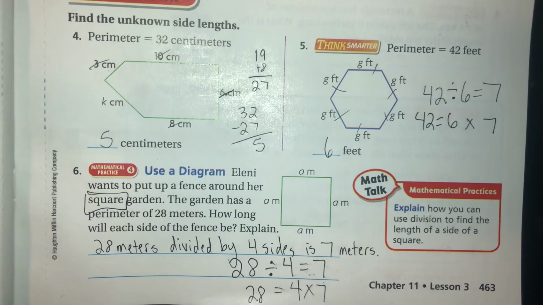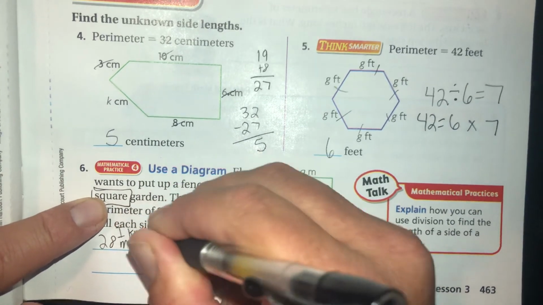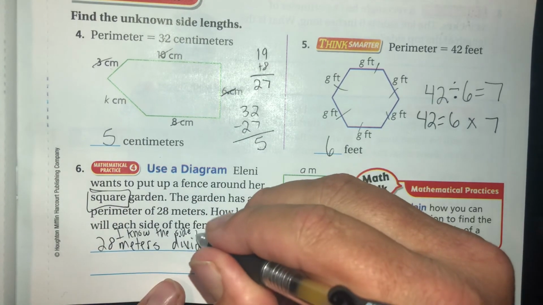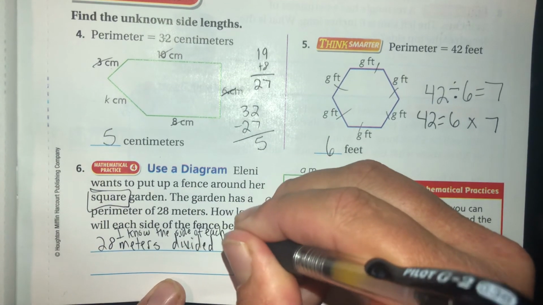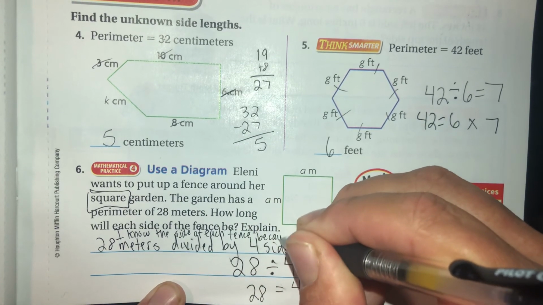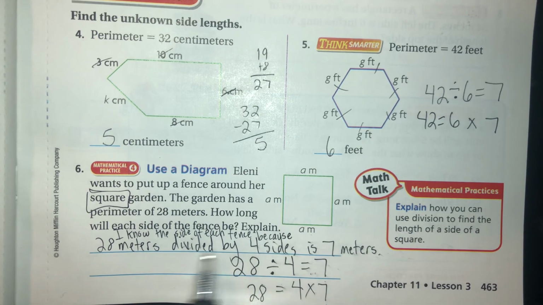You could probably put, I know the side of each fence because 28 meters divided by 4 sides is 7 meters.